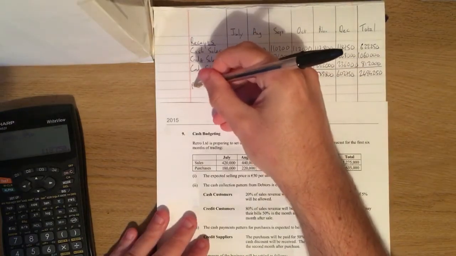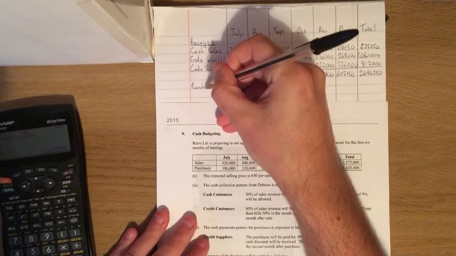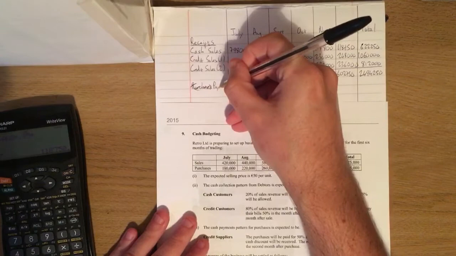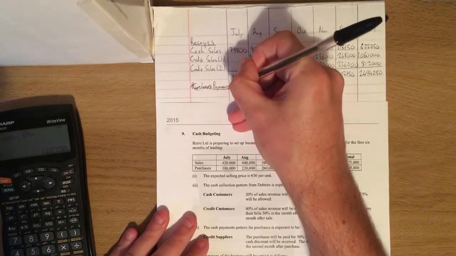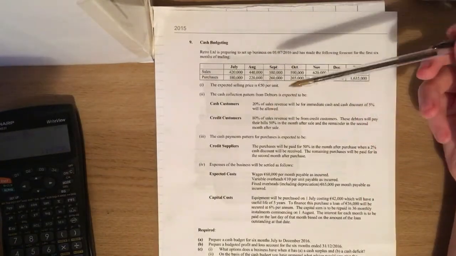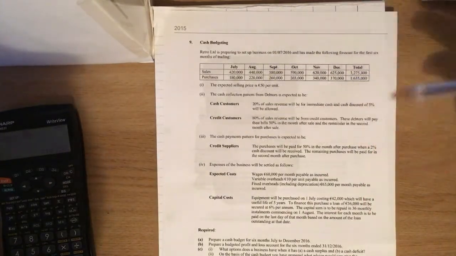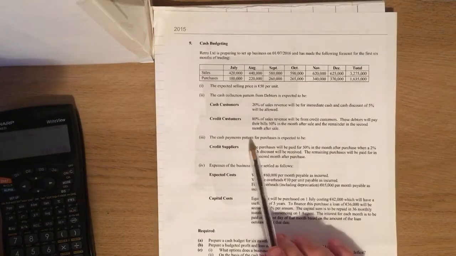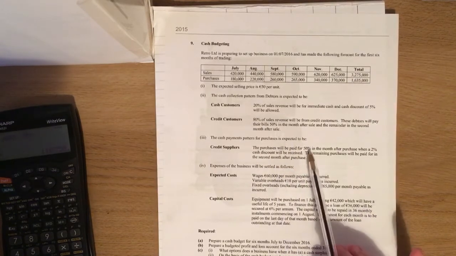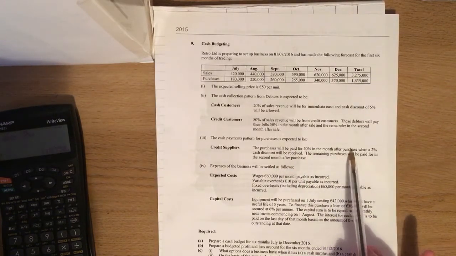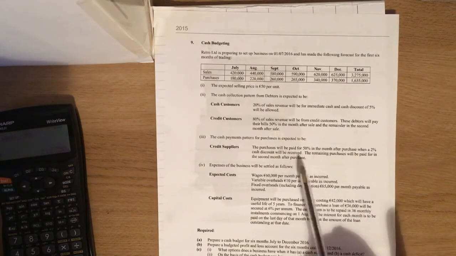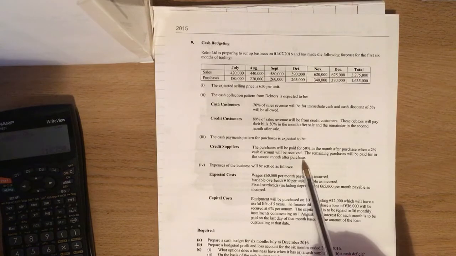So I'm going to then have my payments. What should we call that? So receipts and payments. And then on the other side, purchases will be my first entry. So the cash payments pattern for purchases is expected to be, the purchases will be paid for 50% in the month after purchase, when a 2% cash discount will be received. The remaining purchases will be paid for in the second month after purchase.